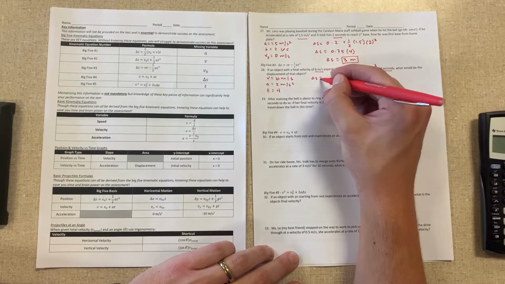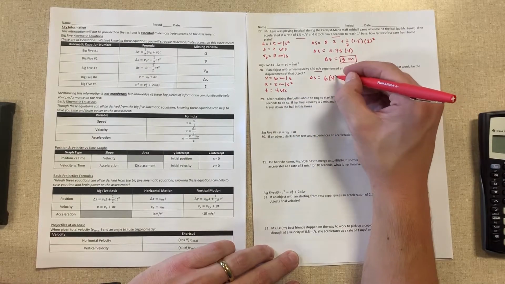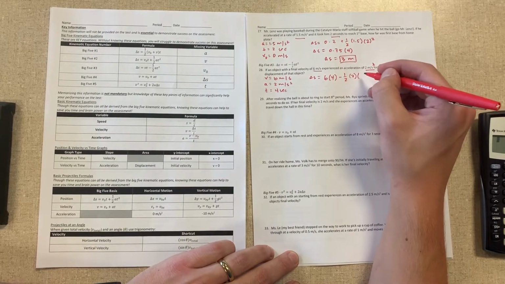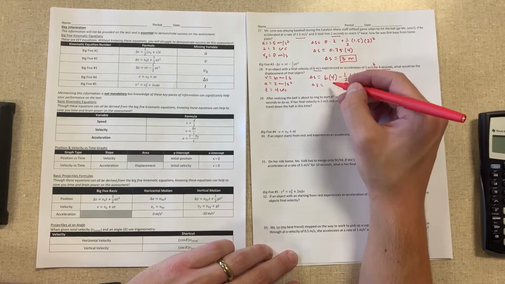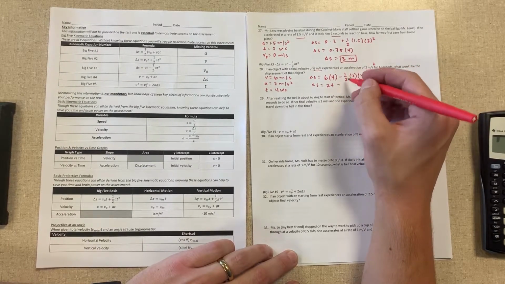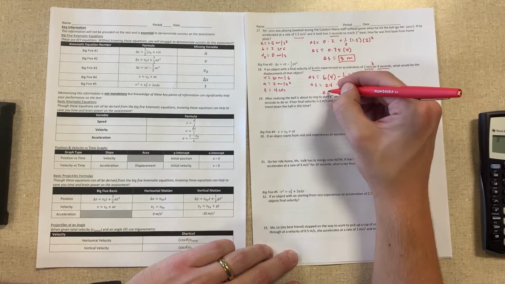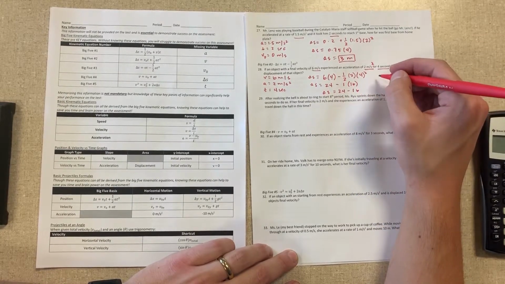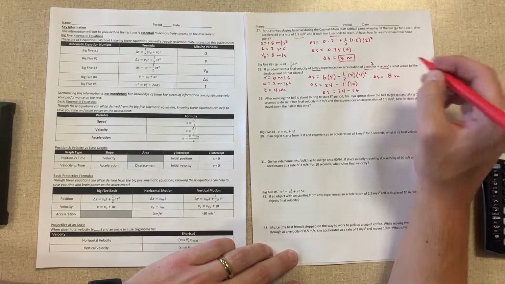So delta S is going to be equal to our velocity, 6, times our time, 4 seconds, minus 1/2 acceleration, which in this case is 2, times our time, 4, squared. Delta S is going to be equal to 6 times 4, which comes out to be 24, minus 1/2 times 2, which is 1, times 4 squared, which is 16. So our displacement is going to be delta S is equal to 24 minus 16. 24 minus 16 comes out to be a displacement of 8. And since we're talking about displacement, it's going to be 8 meters.